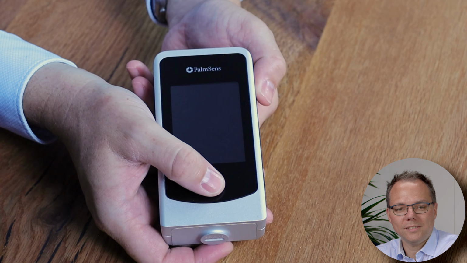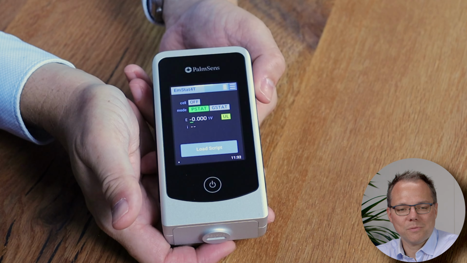First, we need an EmStat4T. I have that here. For it to work, it needs to be switched on. I just hold the button and it is switched on. To program or put any data onto the EmStat4T, you need to connect it via USB. In that situation, a Bluetooth connection won't do, I'm afraid.